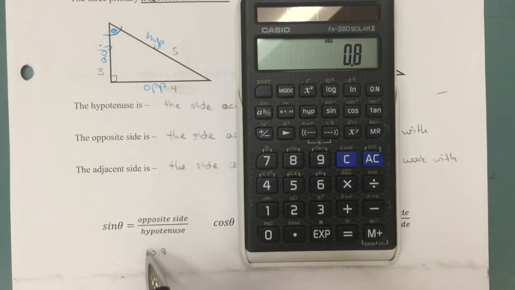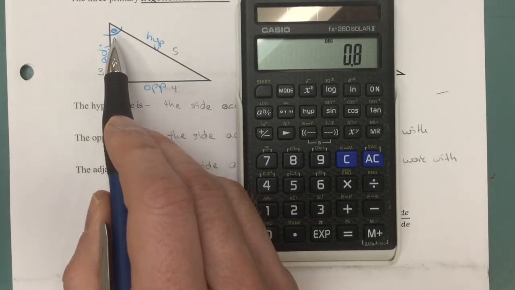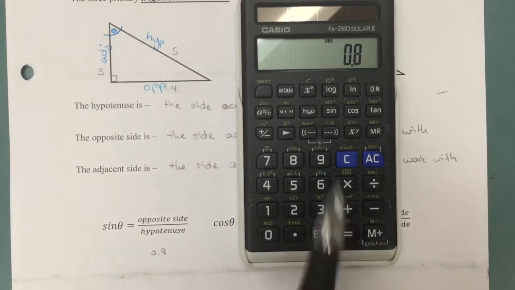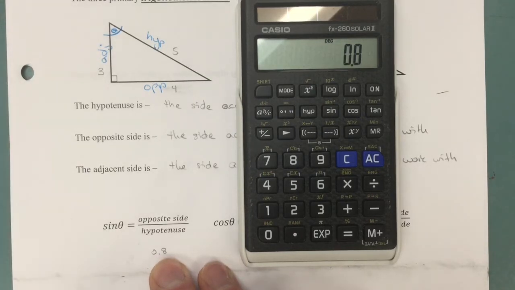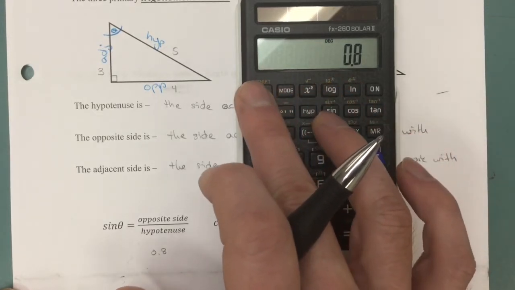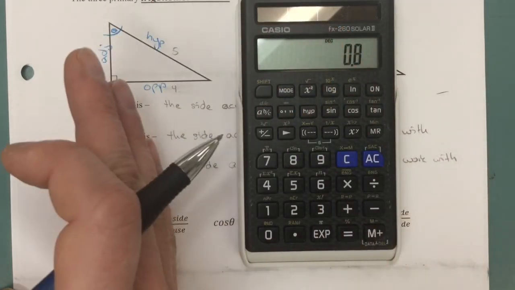Now in the past, students would have had to take this number and convert it into an angle in their head using what is called the unit circle. We will not do that. We will use our calculator to convert this ratio into an angle. So our calculator needs to know that this is a sine ratio, and it wants to convert it into an angle. How do I convert that?